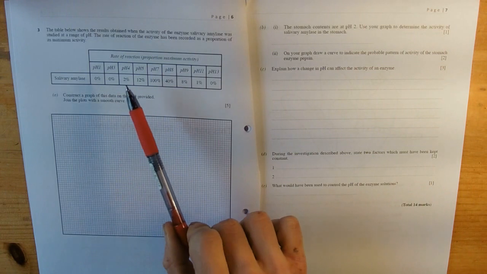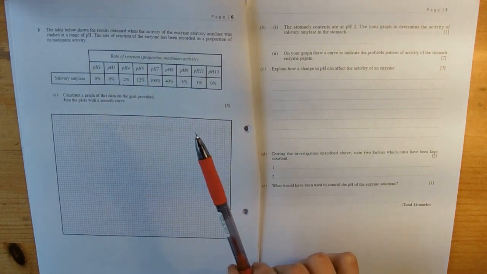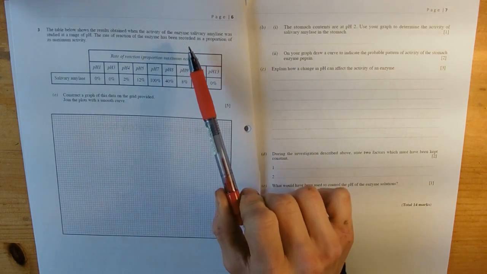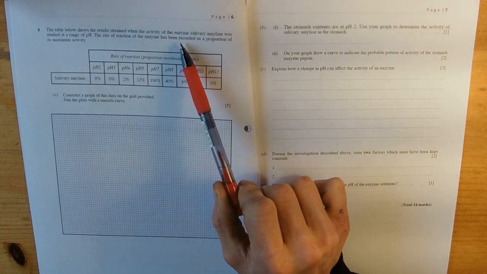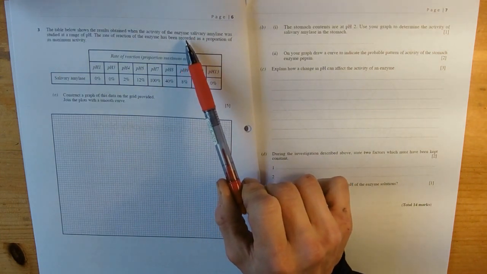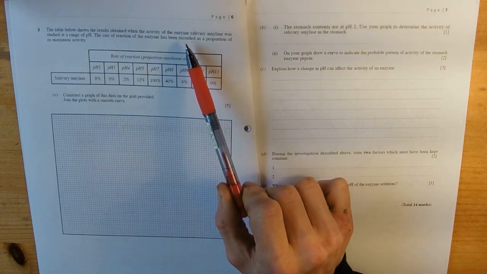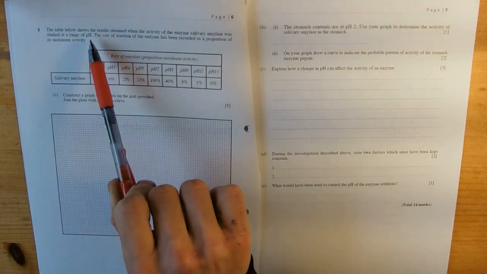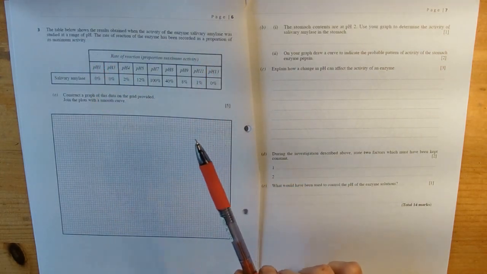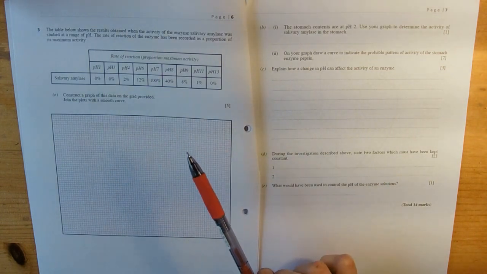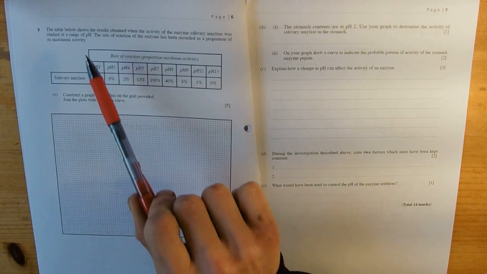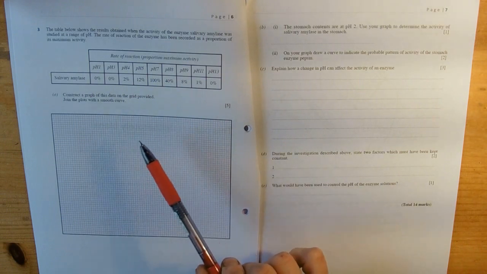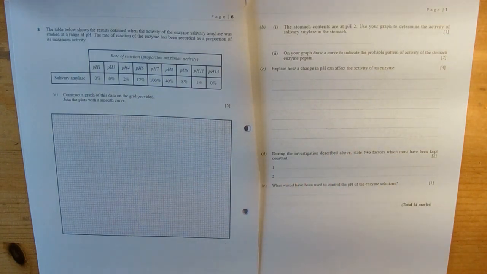Right. Here we have a table of data, and it's the activity of an enzyme. So this is an enzyme question. Immediately I'm thinking at some point we might have to mention active site, substrate, product, enzyme substrate complex, that sort of thing. And pH, the effect of pH on enzymes and optimum pH, what happens either side of the optimum, and a rate recorded as proportion of maximum activity. Okay. Construct a graph. Great.